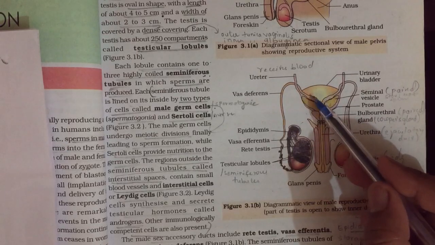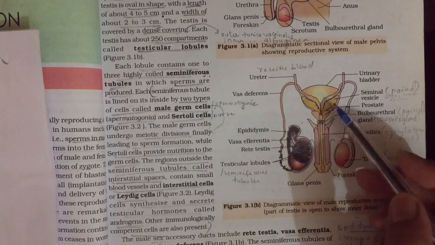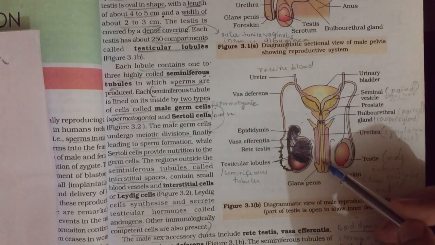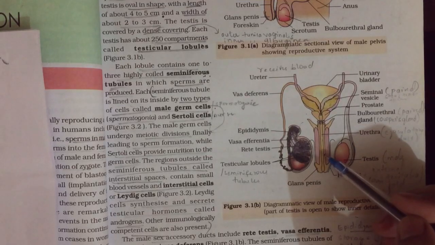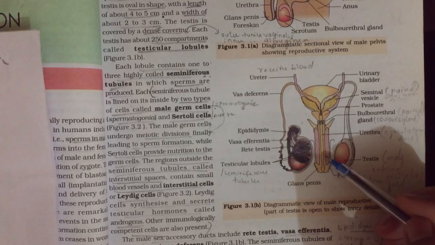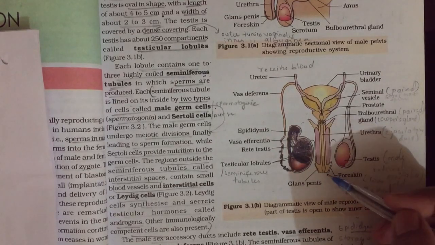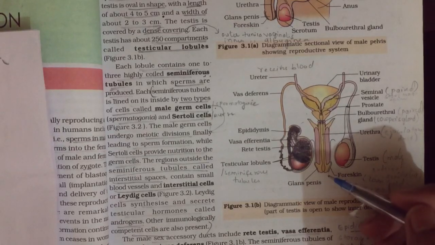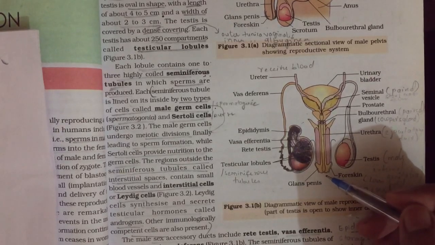This vas deferens passes across the urinary bladder and reaches the urethra, and this urethra is the common point for the release of both urine and the sperms. The opening present on the penis is called the urethral meatus. This is the external opening through which urine and the sperms will be ejected.